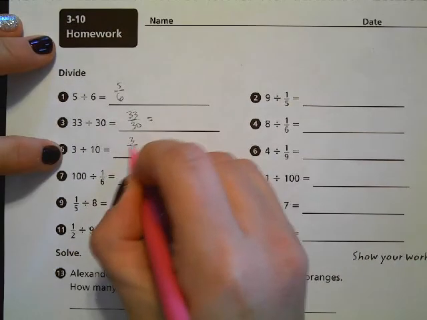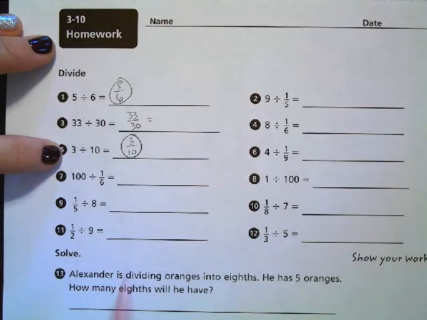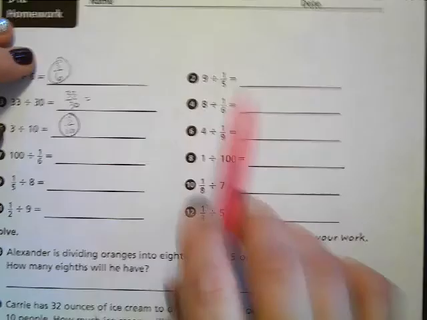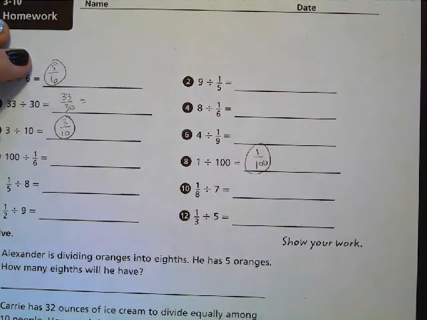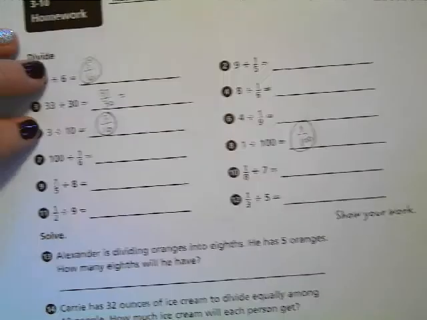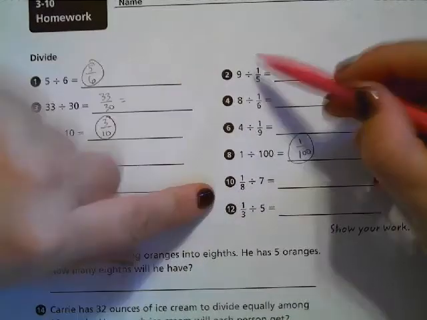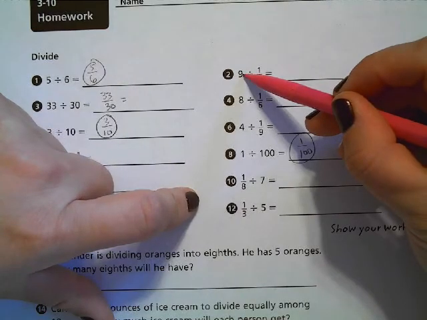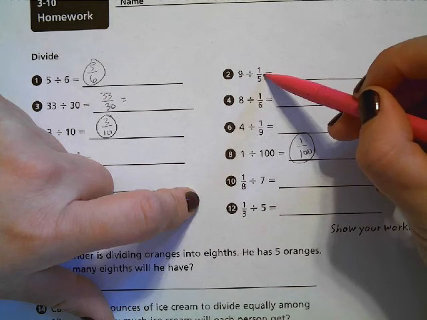So I wouldn't do keep, change, flip when it comes to whole numbers. I would just do whole over whole, whole over whole, whole over whole. If it's something like that, you're going to have to fix it. This one is also whole over whole. So some of these are going to be so fast. In fact, maybe you could go through and find all the wholes over wholes. Like number 8, whole over whole. Easy. Then it becomes not so easy.